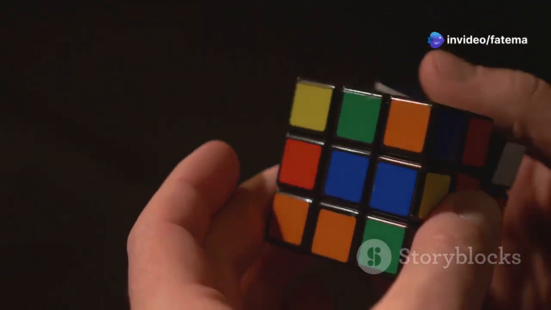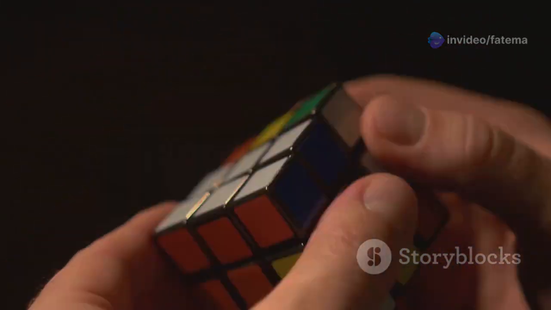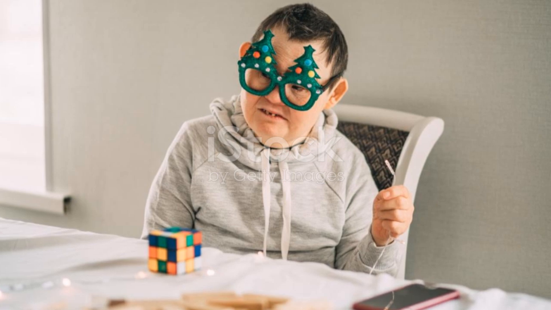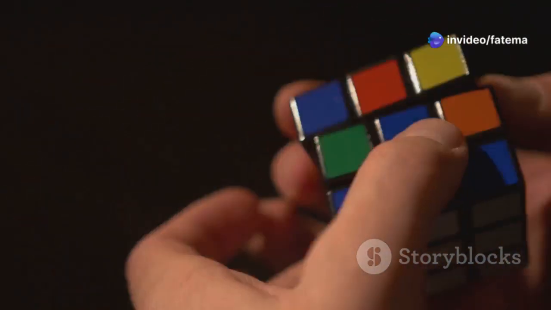4. R': rotate the right face 1 turn counterclockwise. 5. U': rotate the top layer 1 turn counterclockwise. 6. F': rotate the front face 1 turn counterclockwise. This algorithm manipulates the top layer pieces to form the yellow cross.